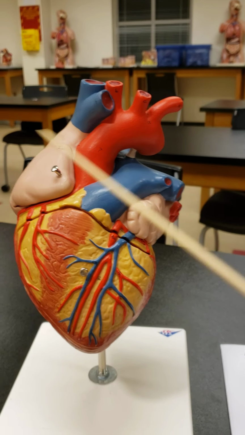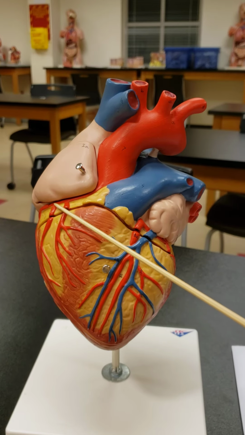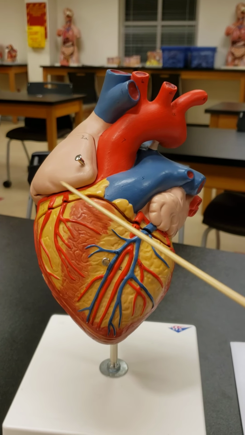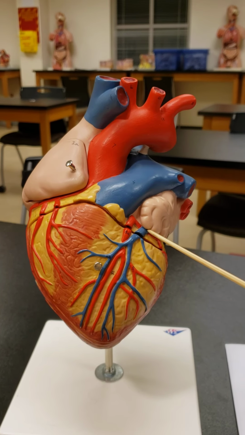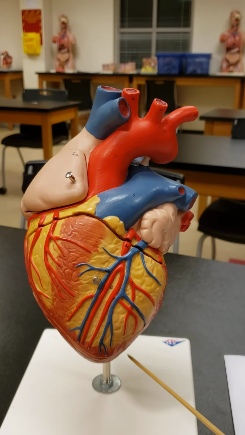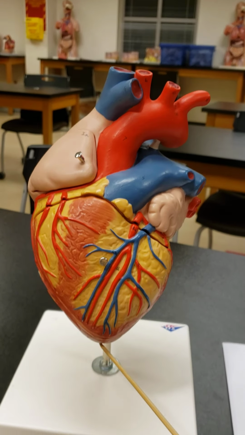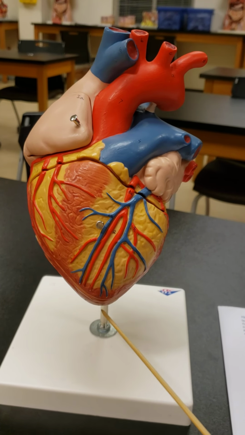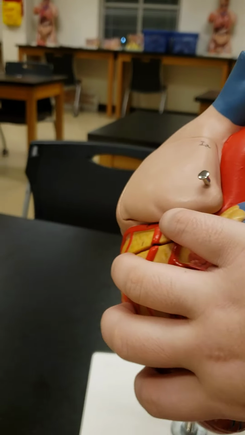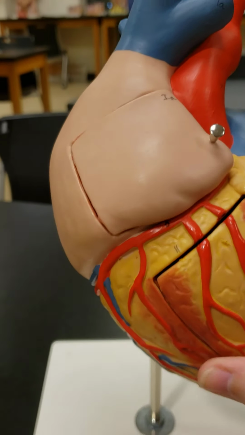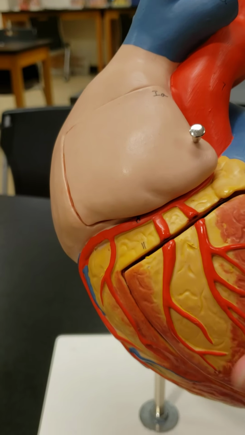The base of the heart is generally, if I were to tie a string around here to hold up the heart from these auricles, that would be considered where the base is. And then the tip of the heart at the bottom is the apex of the heart. If we open the heart up, let's open up our ventricles first.